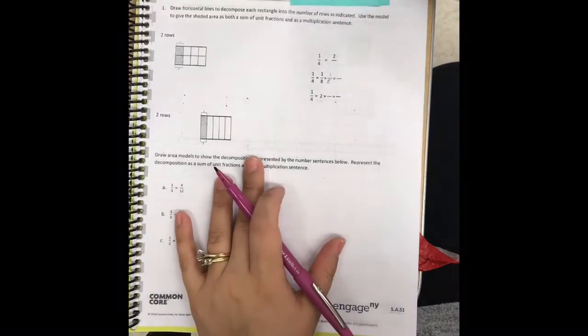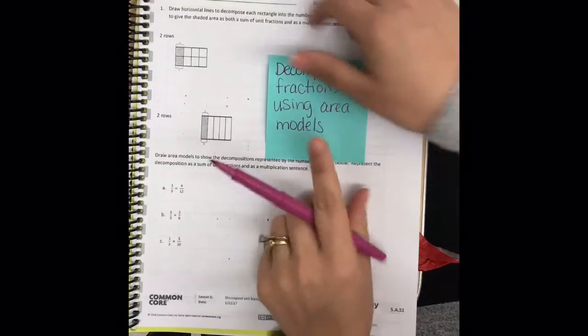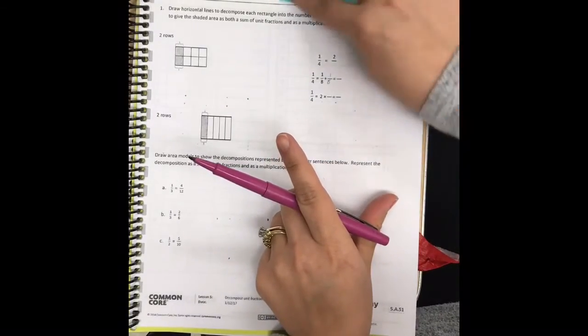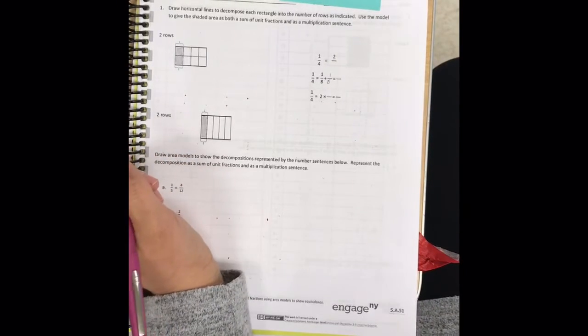Hi ladies and gentlemen, today we are going to decompose fractions using the area model. You'll notice as we go through and solve this that the area model looks very similar to a tape diagram.